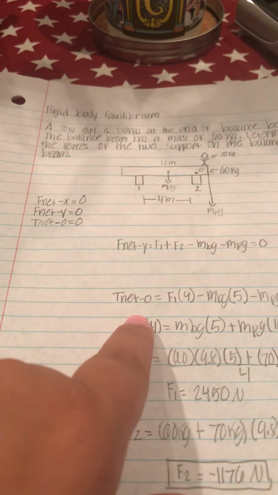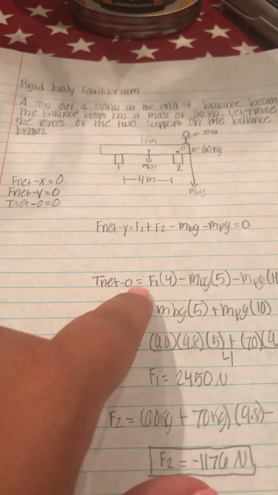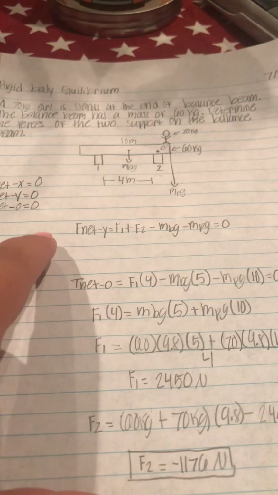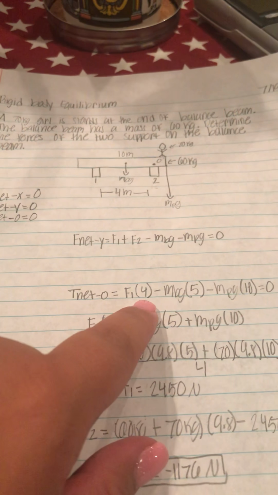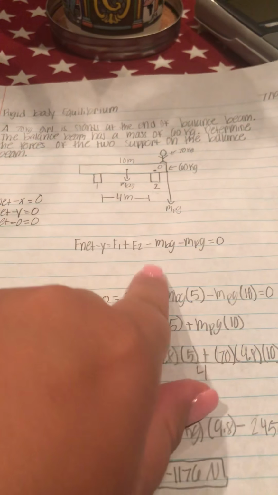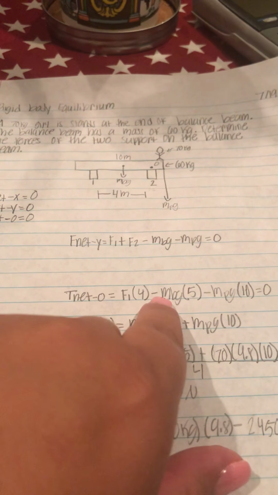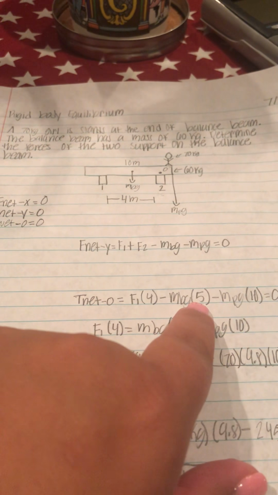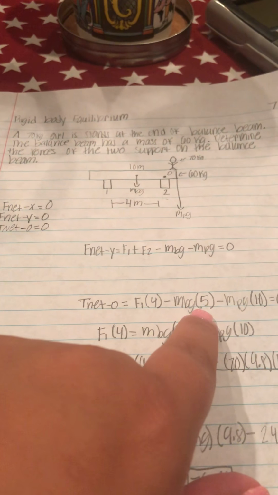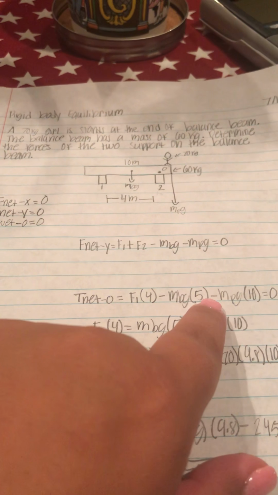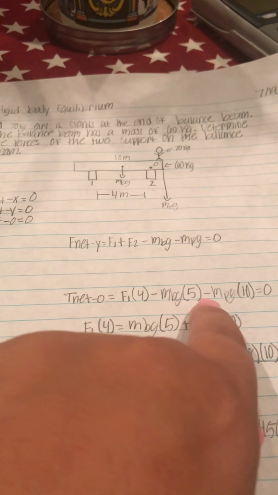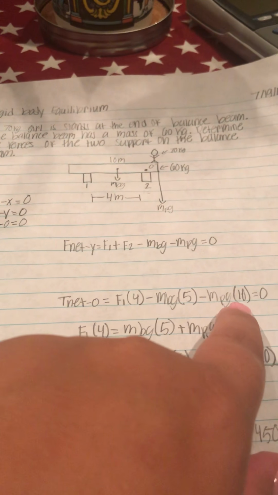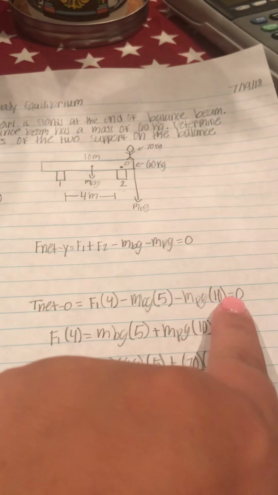So then we go to torque net equals 0. So we take torque net equals, and we're going to be solving for F1 in this problem. So we have F1 times 4, which is the distance between the supports, minus the mass of the beam times 5. Well, 5 is actually the middle of the beam, and that's the equilibrium point, which is 5. That's why it's 5. Minus the person's mass times 10, which is the entire beam, and it's set to 0.